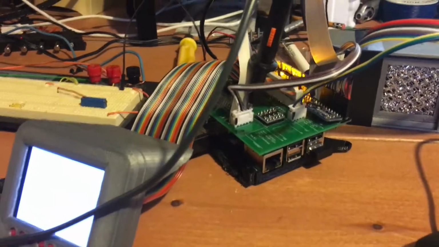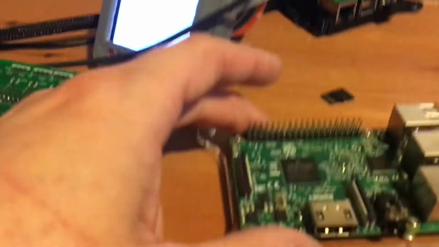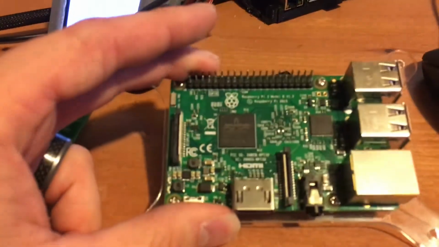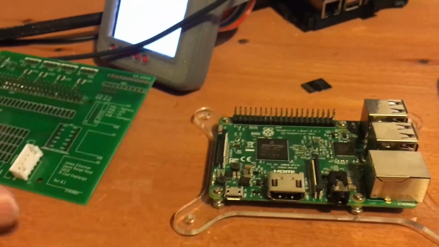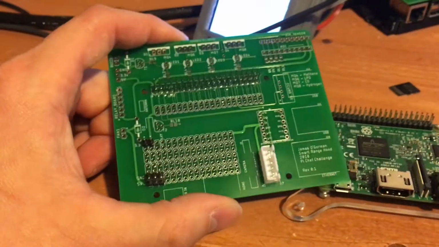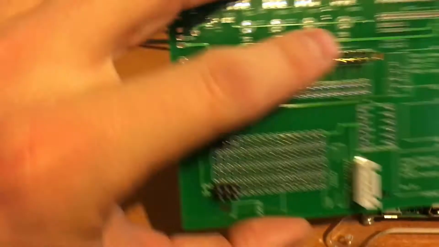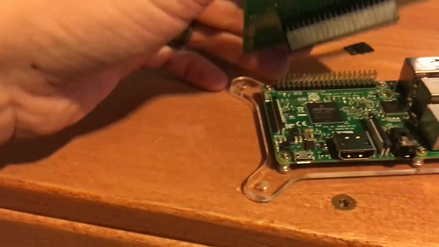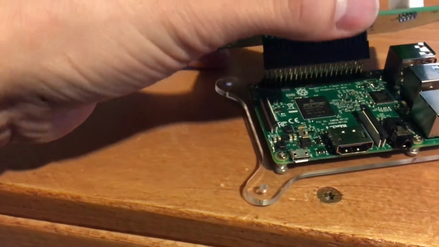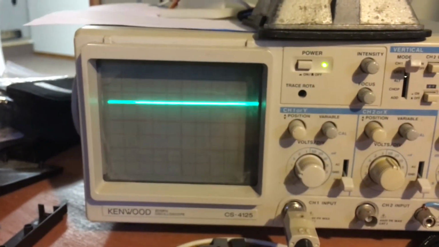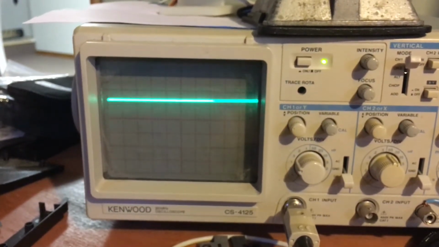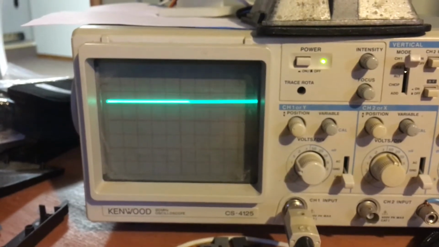So what I finally did was I pulled the SD card and I put it into a known good Raspberry Pi. This is a different one I've got. And I took an extra circuit board and just threw my stacking header on here and put that together. And I started probing the I2C bus. And when you probe the I2C bus, it should look like this. Periodically, you'll see data come through. And no data came through.